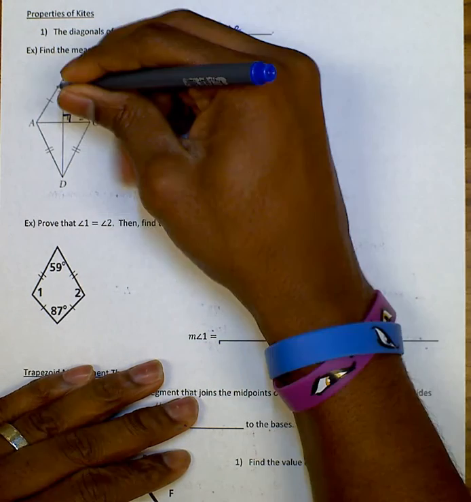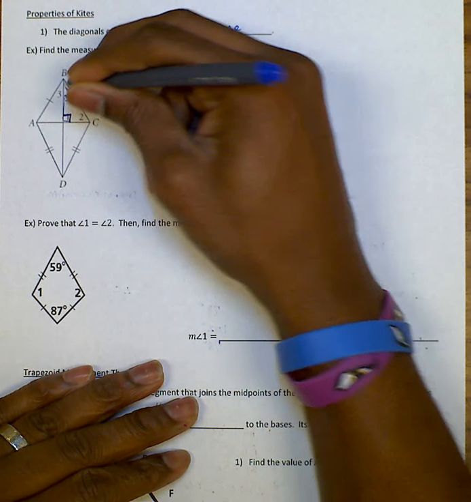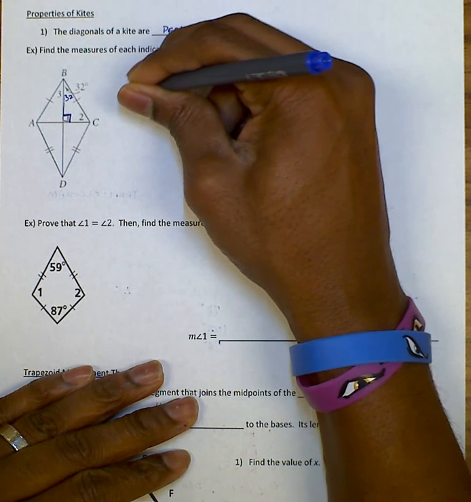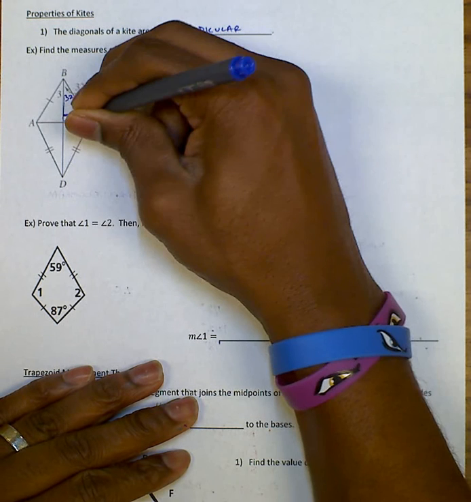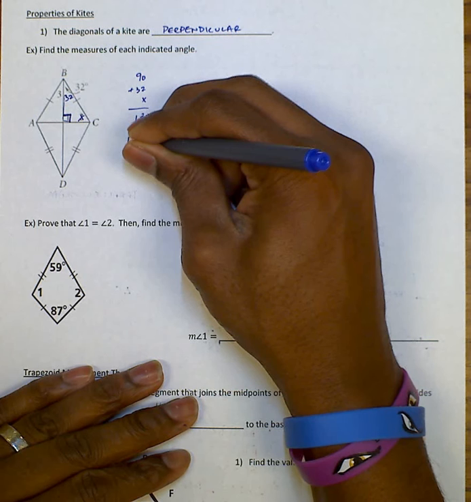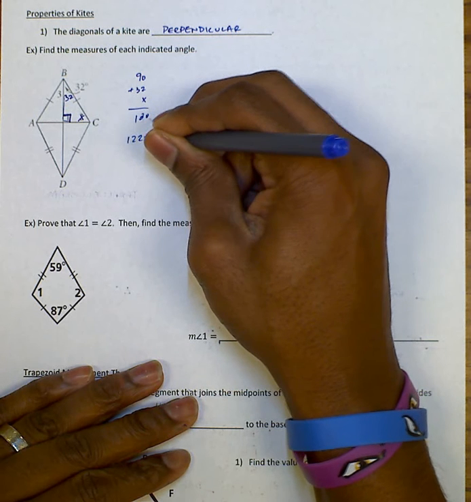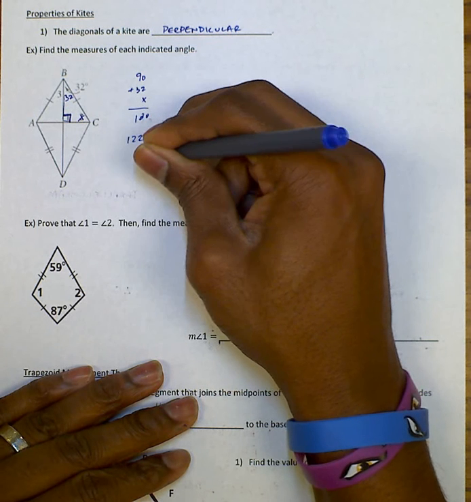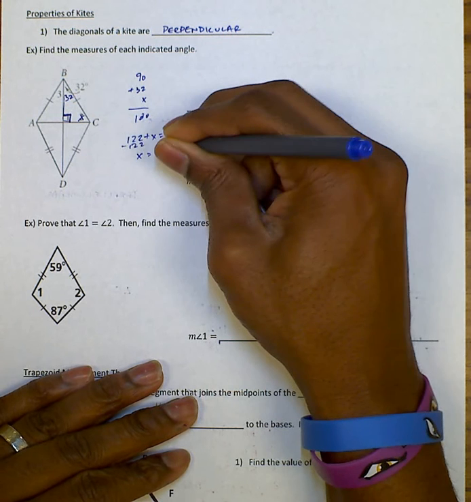Because this triangle has to add up to 180. So 90 plus 32, I'll just call that x, equals 180. So 122 plus x equals 180. That must mean that x is 58. All right.